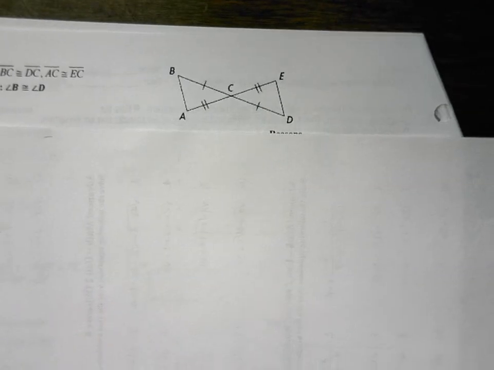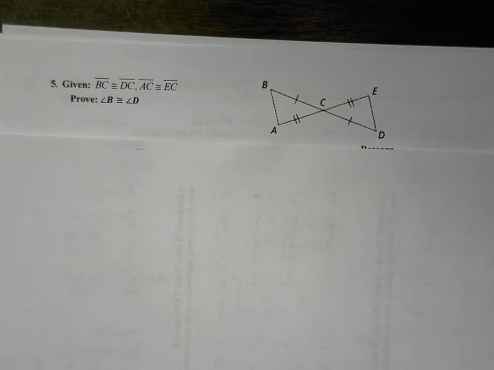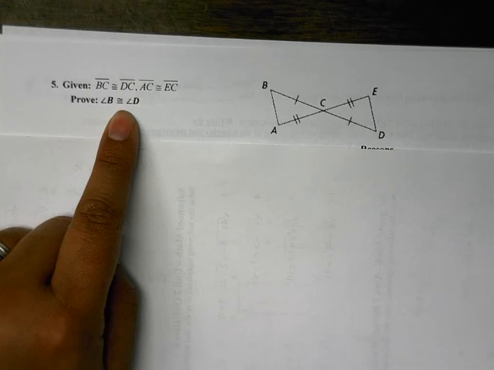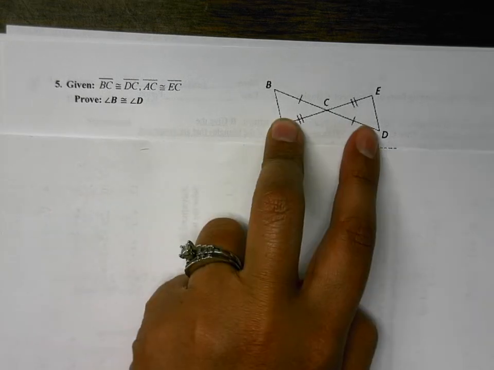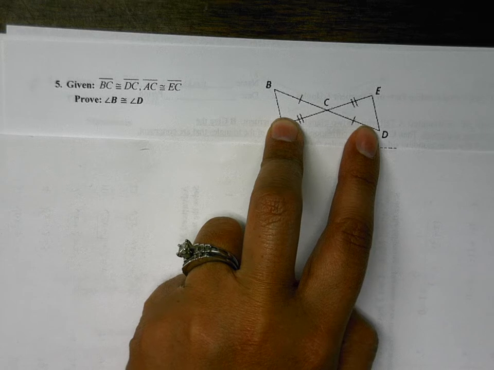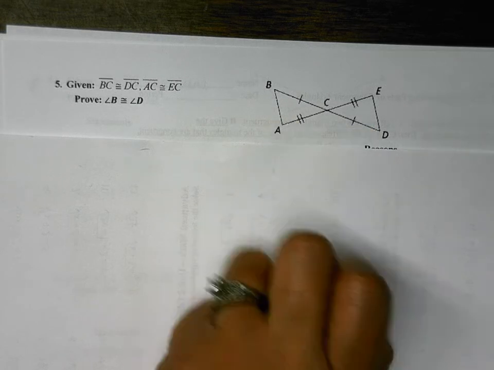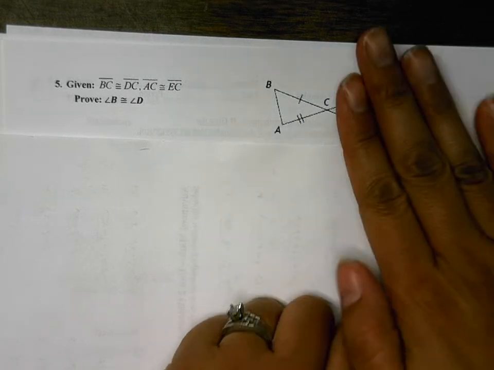Okay. So, again, ignore everything down here and let's just look at the picture. These are a lot like what we had yesterday. What am I trying to prove? Triangles are congruent or parts of the triangle are congruent? Parts. If I'm trying to prove that parts are congruent, I must first prove what about these two triangles? They are congruent. All right.